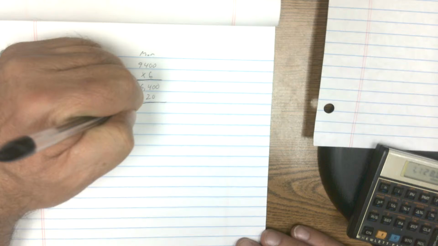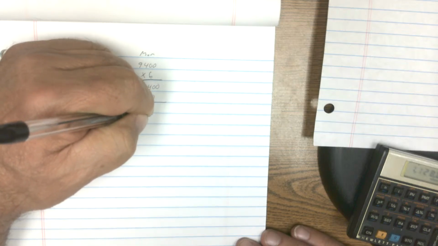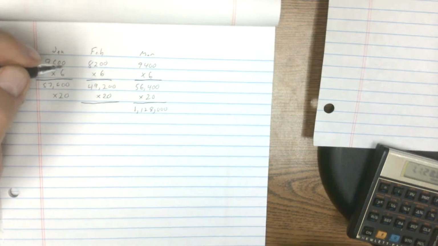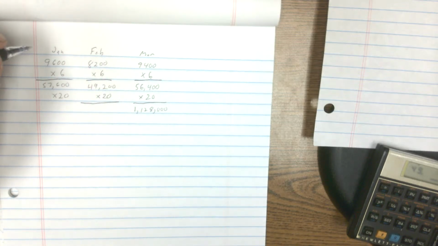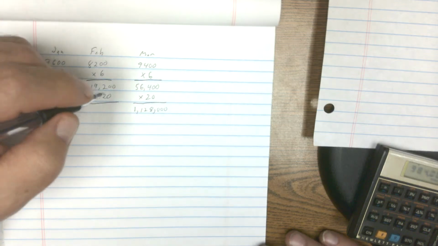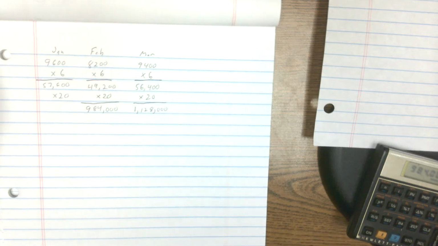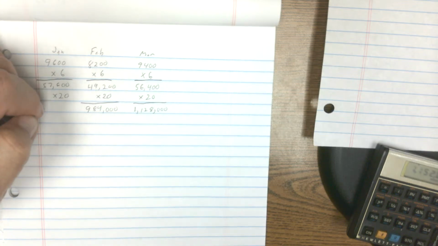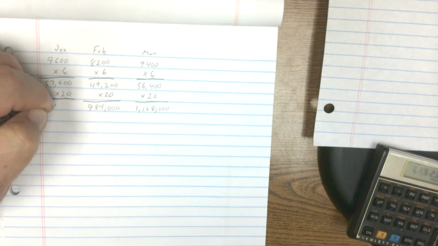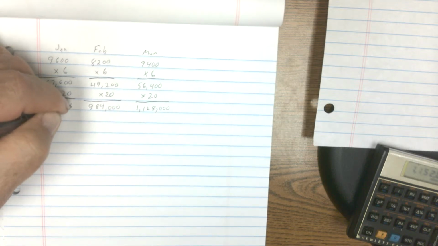And so that would be 1,128,000 there, $984,000 here, and 1,152,000.